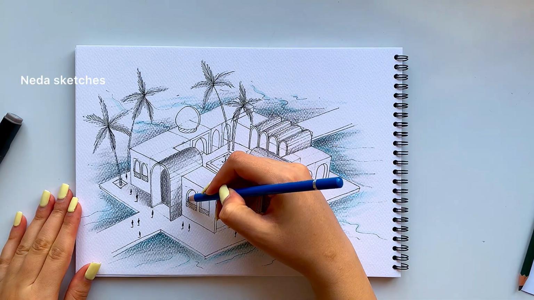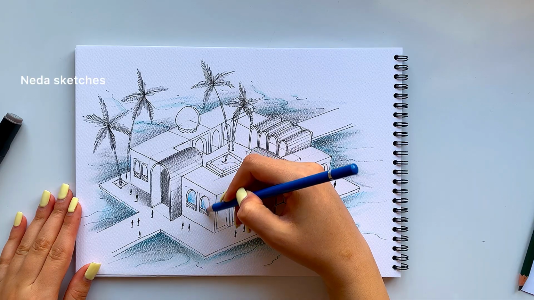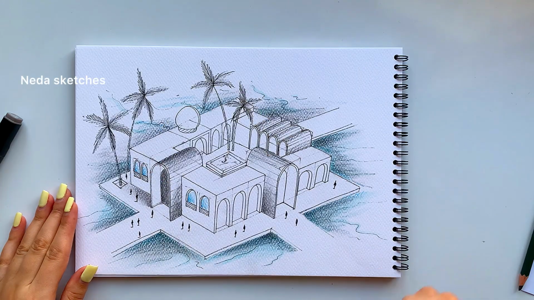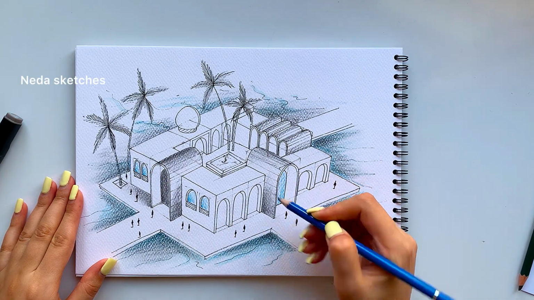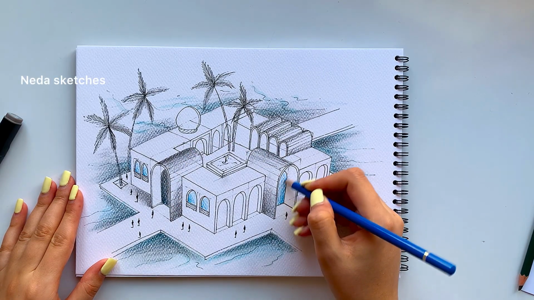There is water reflection on the windows, so I use the blue colored pencil for showing the glass of the windows, and as you see on the corners the color is darker. See how the glass appears with the blue colored pencil.